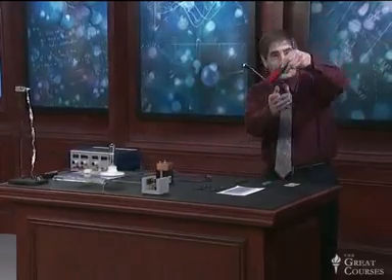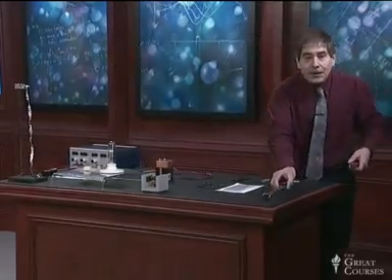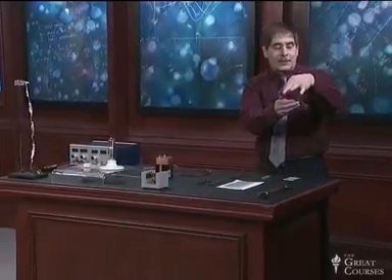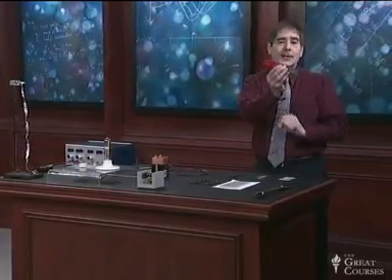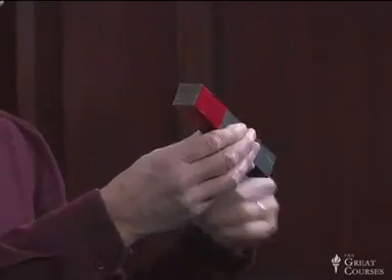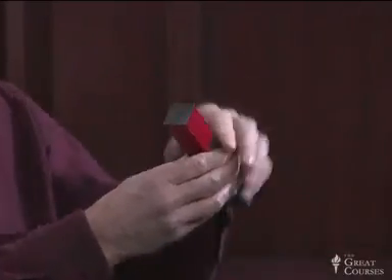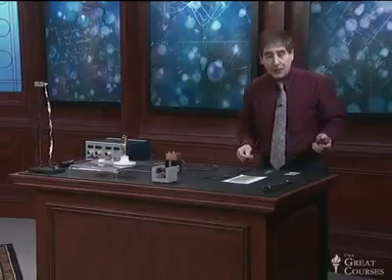There's an attractive force between the magnet and iron. You know that magnets have two poles. This happens to be the north pole of the magnet, the one that's labeled red, and north poles repel each other, and south poles repel each other, and north attracts south, and south attracts north, and so on.